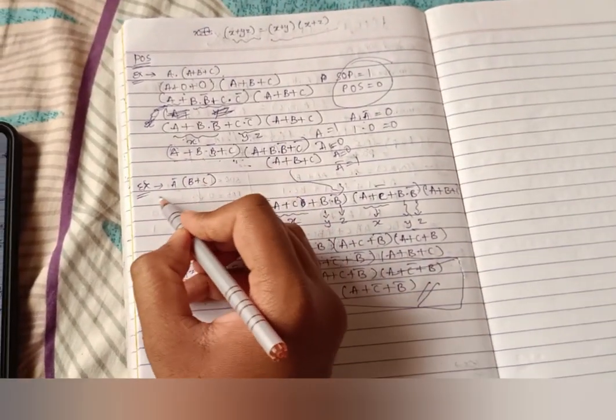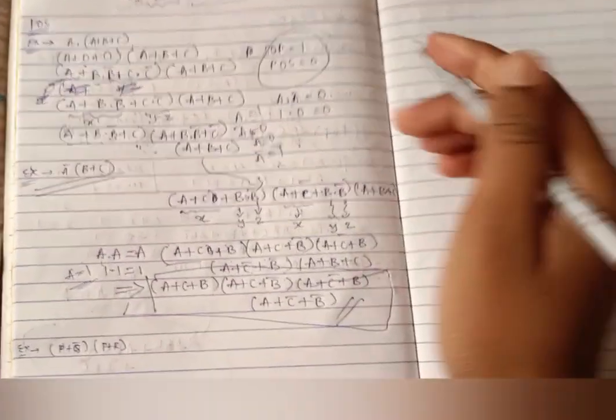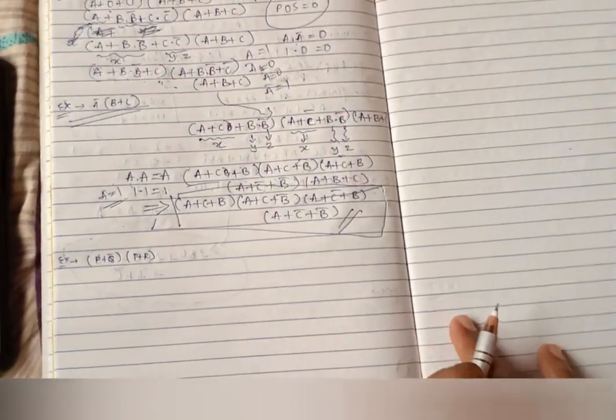Okay, one more example here I have written. I will take it on the next page and solve, or else I will take it here only.